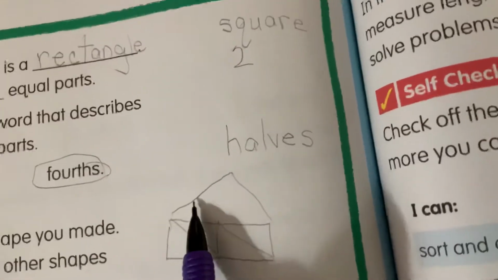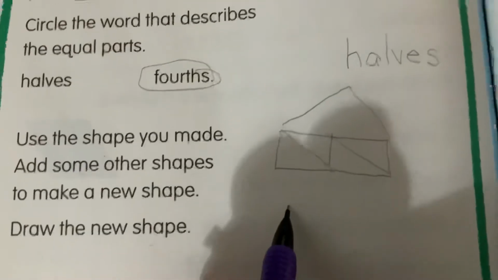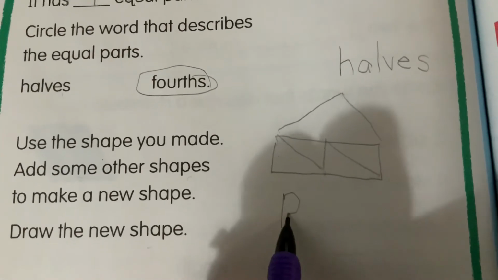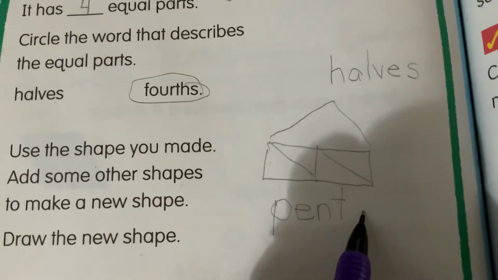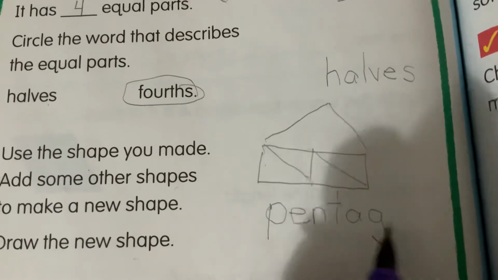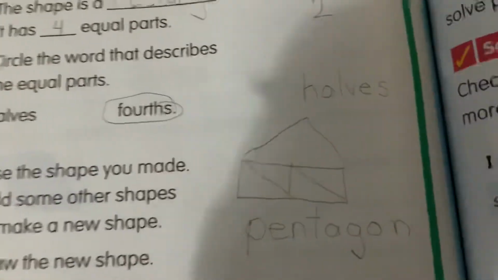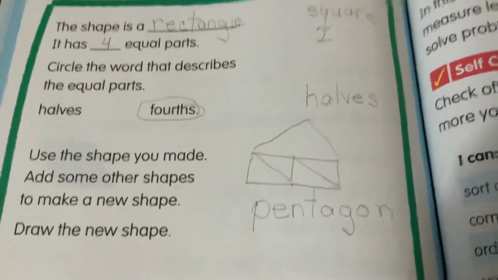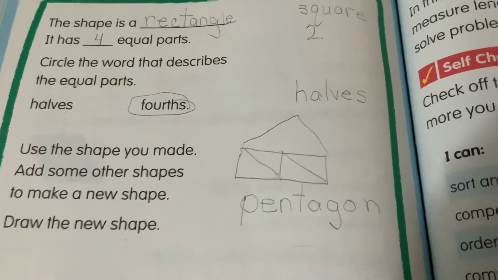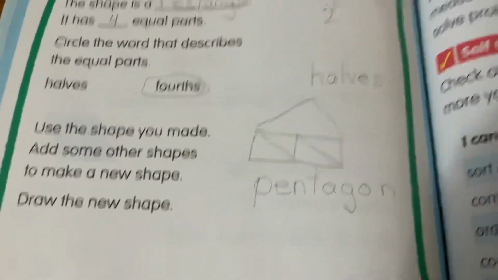Okay, the new shape here would be 1, 2, 3, 4, 5 sides. So it would be something that we haven't talked a lot about, but it would be a pentagon because it has 5 sides. But you have to look at the attributes. Okay, something with 5 sides is a pentagon. If you had 6 sides, it would be a hexagon. Okay, so you have to look at how many sides you ended up with.